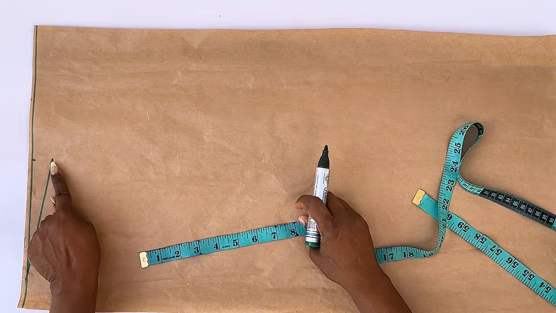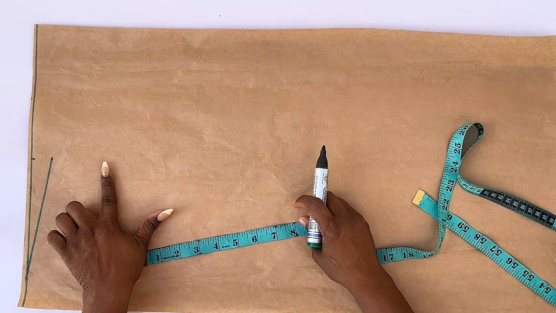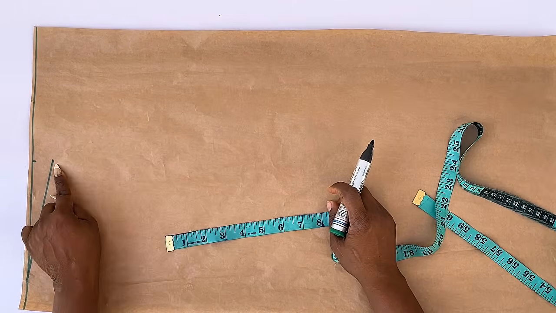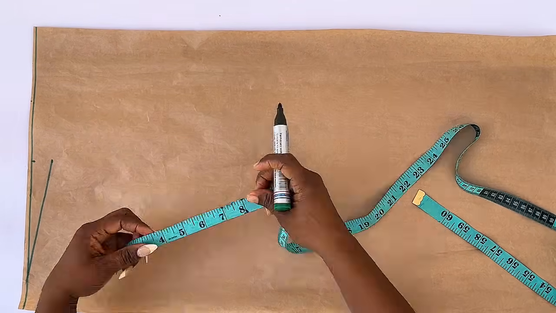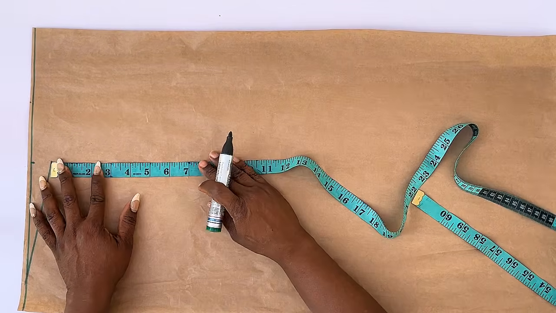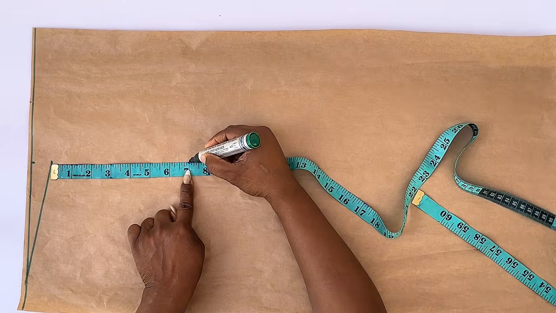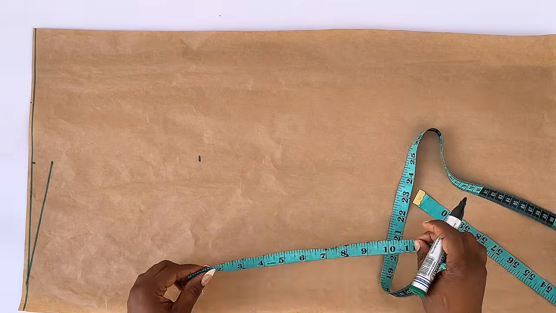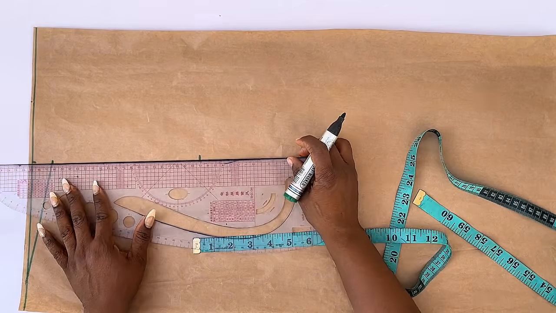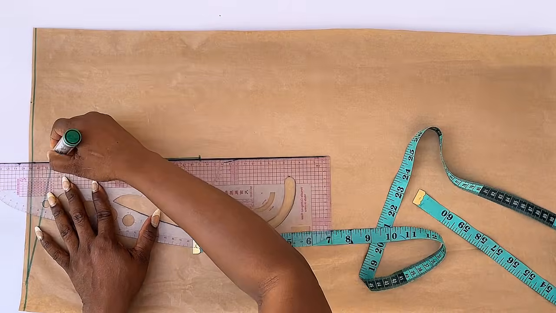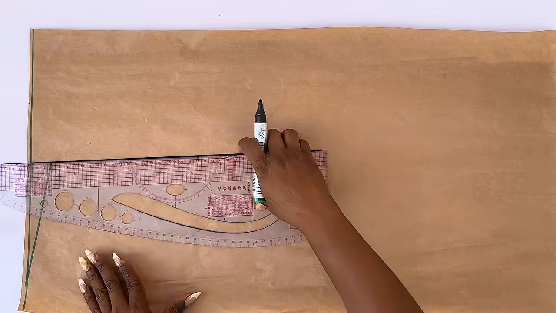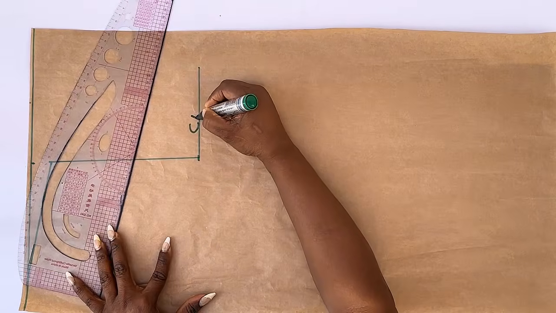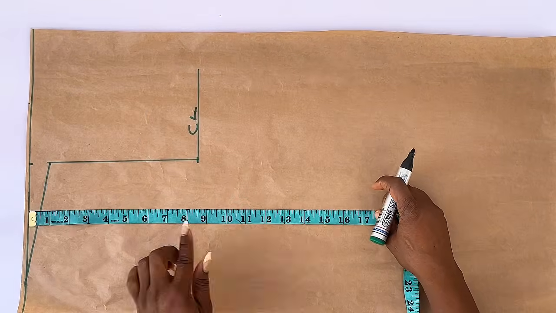After that we are going to determine our armhole, and how you can get your armhole is you divide your bust measurement by 6 and then you add 1.5 or 2 inches for this very measurement. This is where our armhole is. So we're going to slant that into the measurement we had, and at that point that is where we have gotten our chest line.